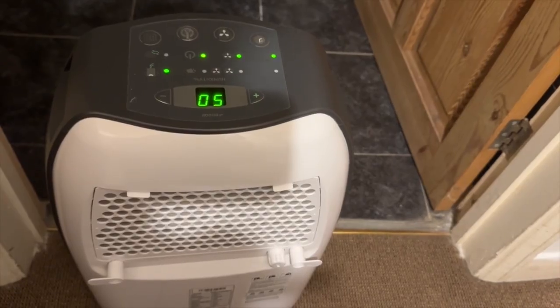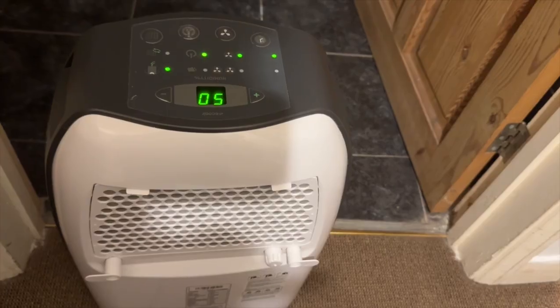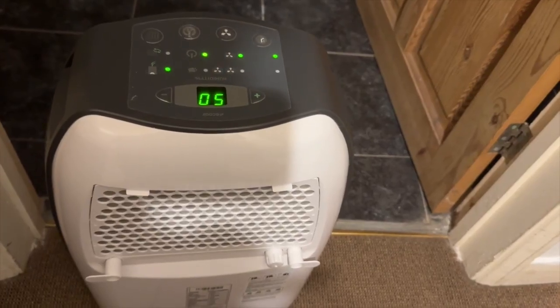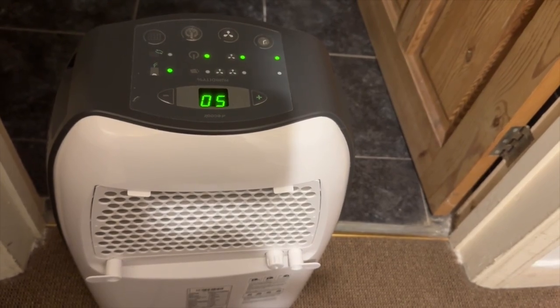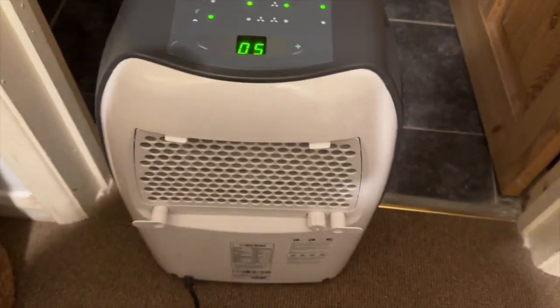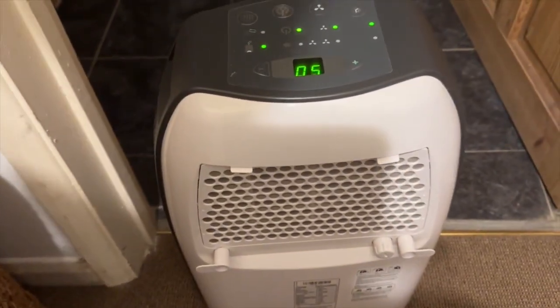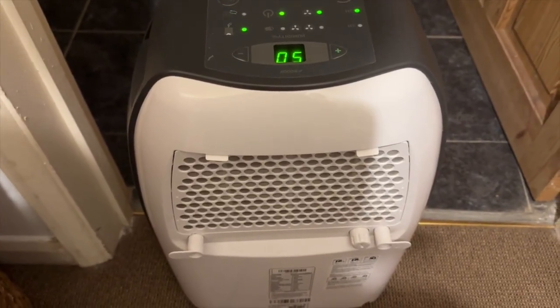I do as well, but I run a dehumidifier 24/7, a 20 litre one, and every day we're probably taking about 2 or 3 litres out of the air. Right. So I'd say also this one, I suspect the actual tank capacity is not that big. It's quite small. Yeah, it's a couple of litres, I guess.